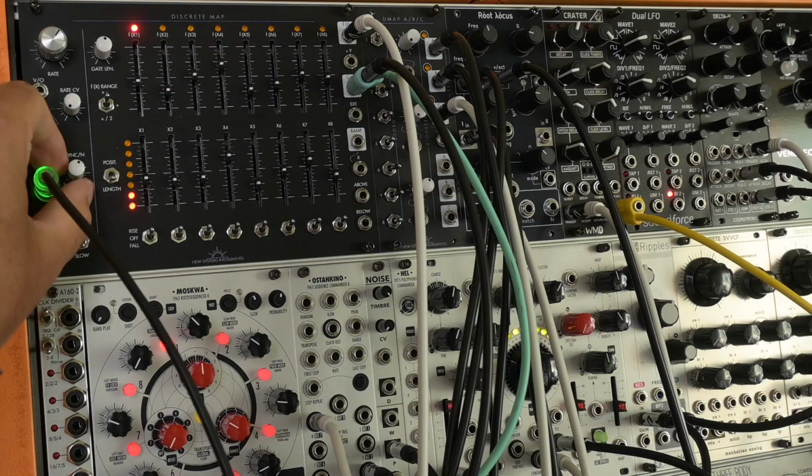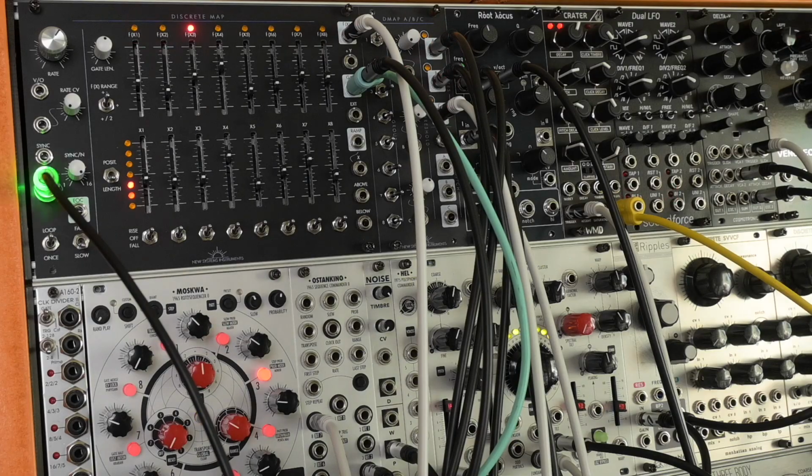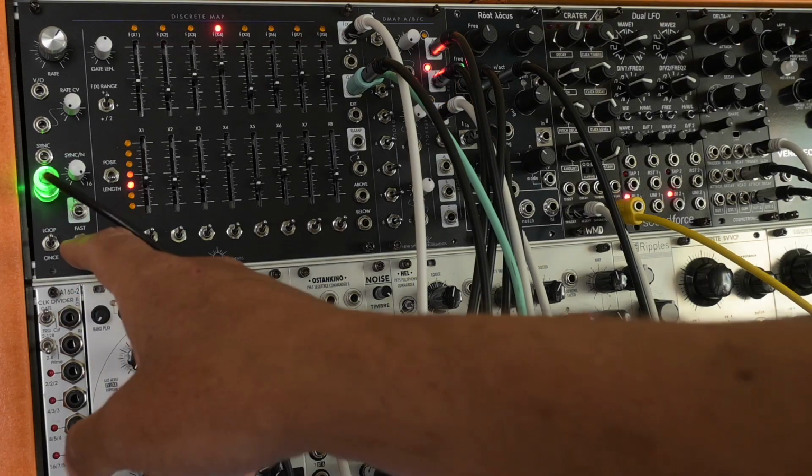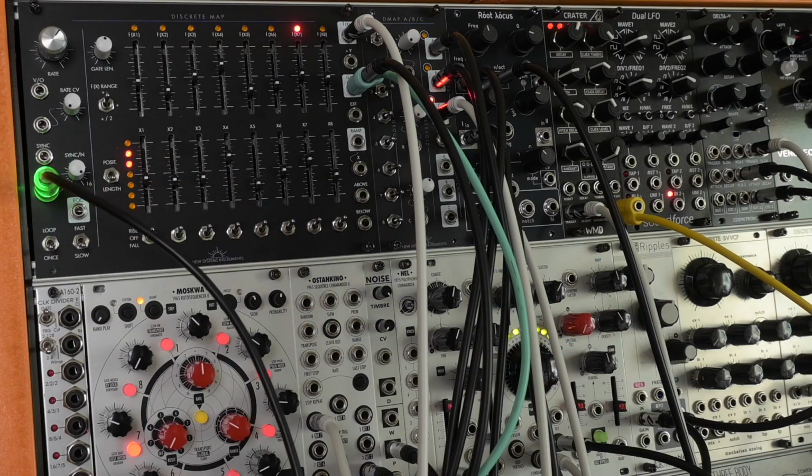And this means we can divide this external clock by just the right amount so the 8 stages have time to happen. Something like this. I don't know if this loop/once knob or switch will do anything in this mode.